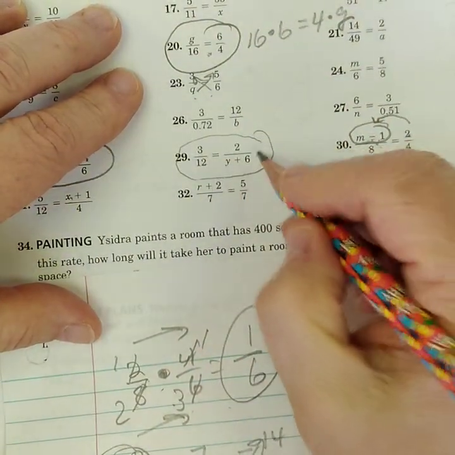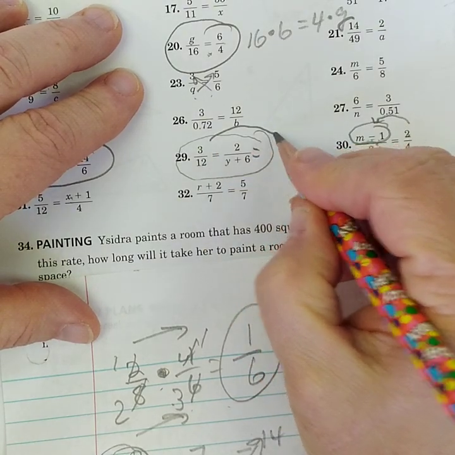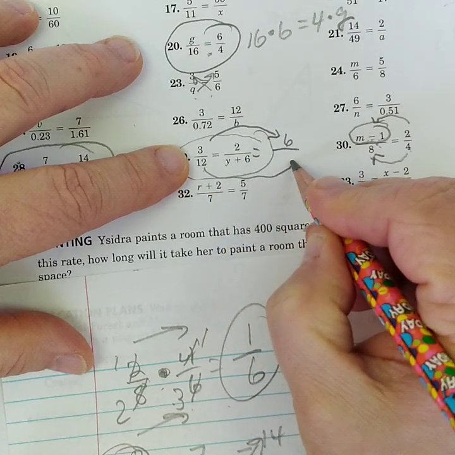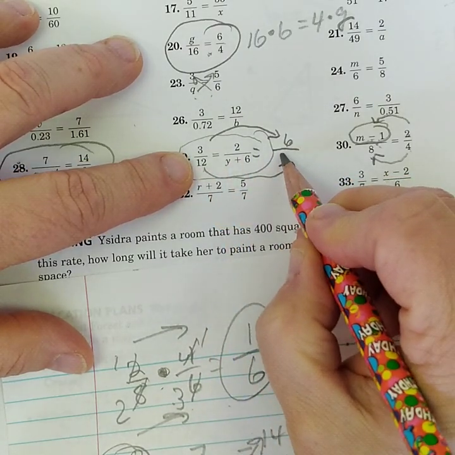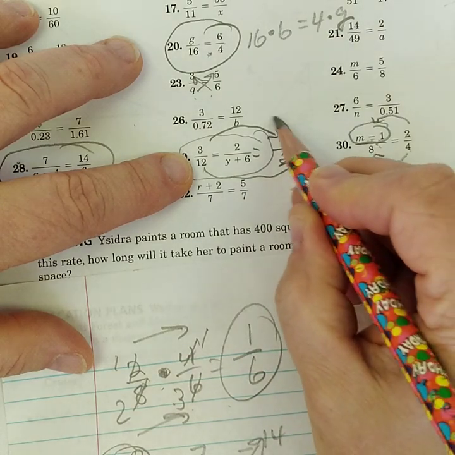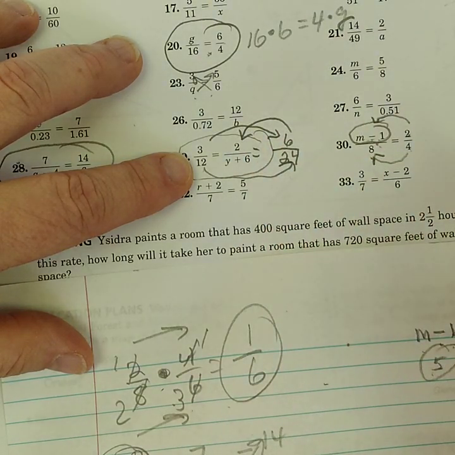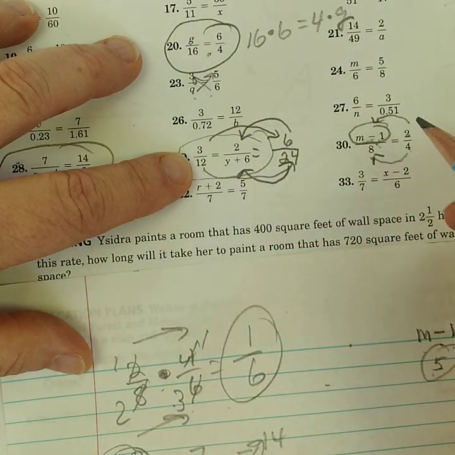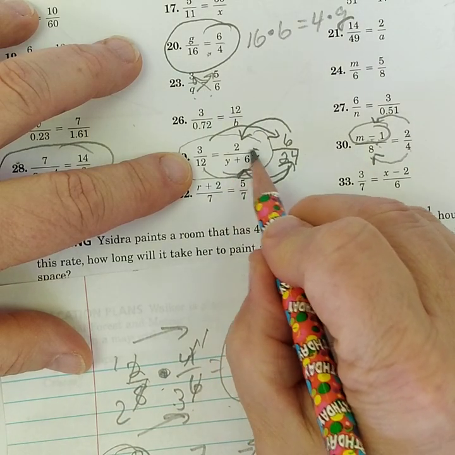Now this one here, we could dial this up to be a 6. Okay? And then what number would go here? 24. And then what do you do to 6 to get 2? You divide it by 3, and 24 divided by 3 is 8. And what number plus 6 is 8?